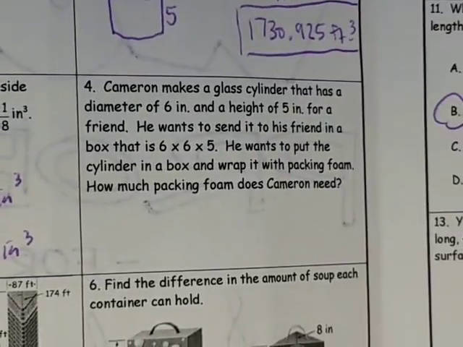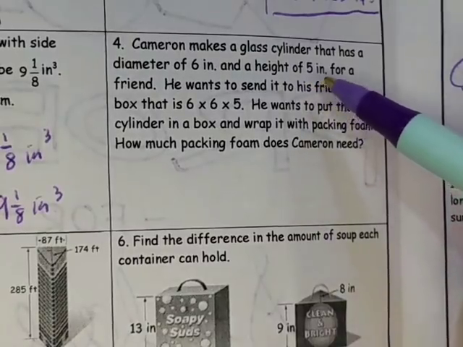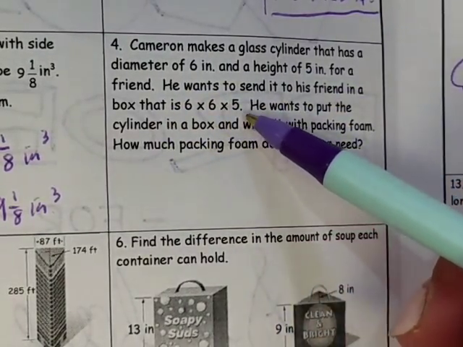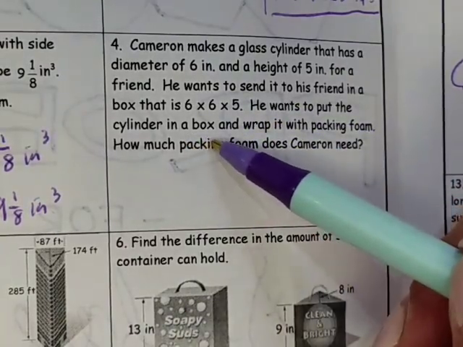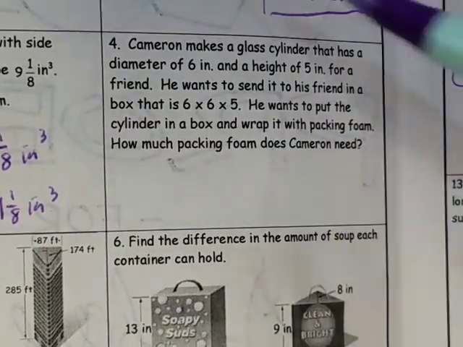All right, number 4. Cameron makes a glass cylinder that has a diameter of 6 inches and a height of 5 inches for a friend. He wants to send it to his friend in a box that's a 6 by 6 by 5. He wants to put the cylinder in a box and wrap it with packing foam. How much packing foam does Cameron need? Okay, so think about this one.